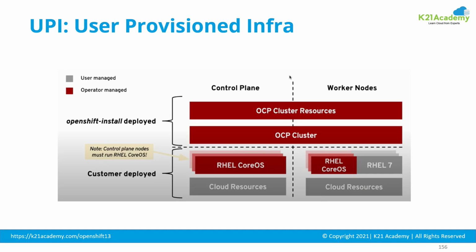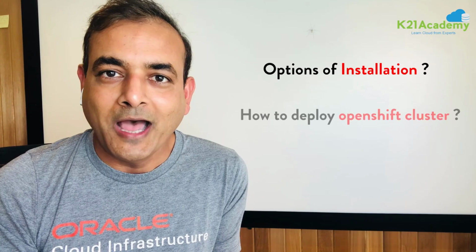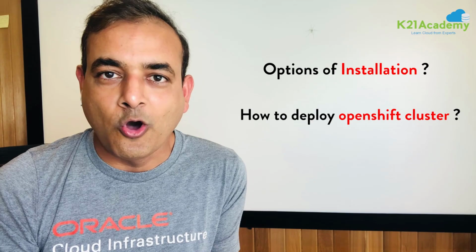Within that unmanaged, or try it yourself option, you further have two different installer types. One is called user provisioned infrastructure, where you as a user are setting up the infrastructure. And another flavor is installer provisioned infrastructure. We call them IPI or UPI. Now, what are these installation options and how do you deploy an OpenShift cluster using step-by-step instructions on AWS cloud using unmanaged, installer provisioned infrastructure? I'm going to cover all this in this video.